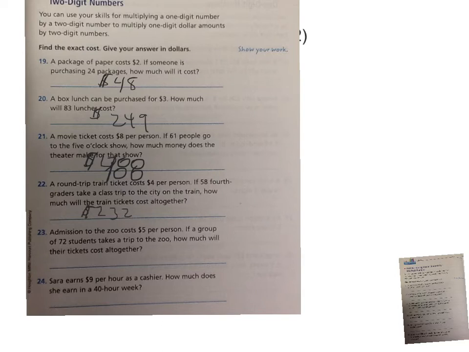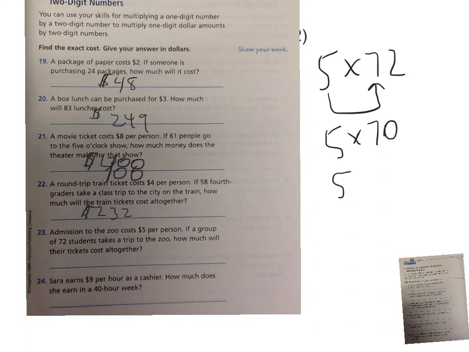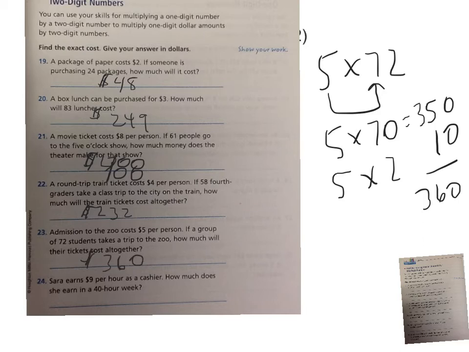Number 23, admission to the zoo costs $5 per person. If a group of 72 students takes a trip to the zoo, how much will their tickets cost together? We are seeing 5 times 72. Take 5 times the tens first, 5 times 70, and 5 times the ones next, 5 times 2. 5 times 7 is 35, extend it with the 0. 5 times 2 is 10. Add it up, $360. Write it in there, $360.